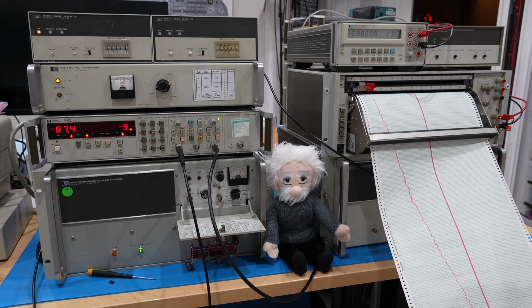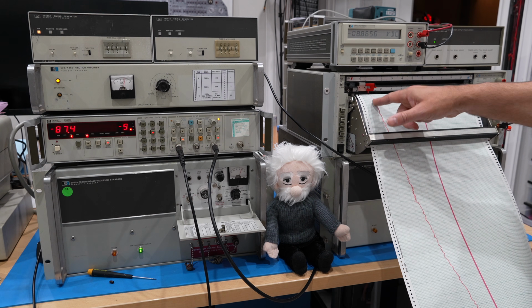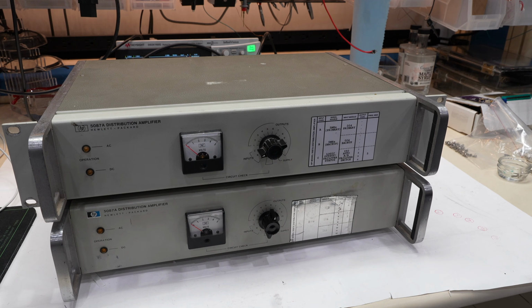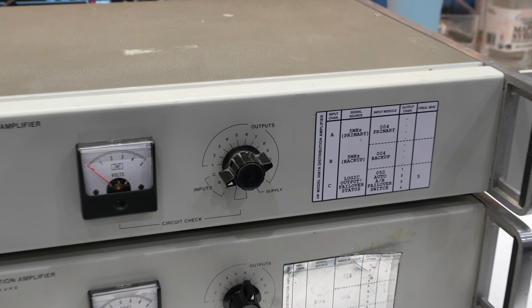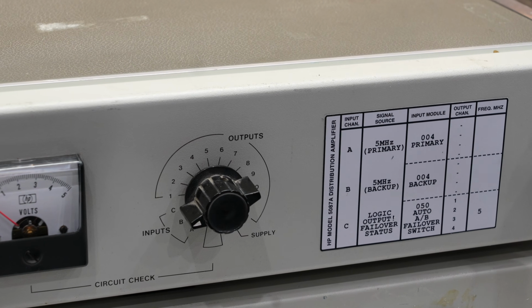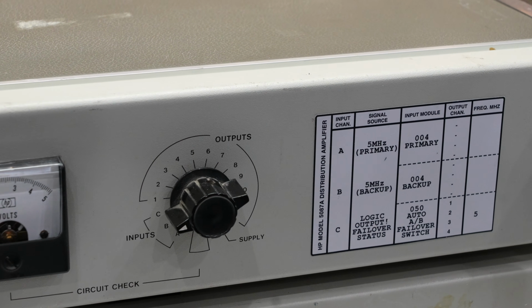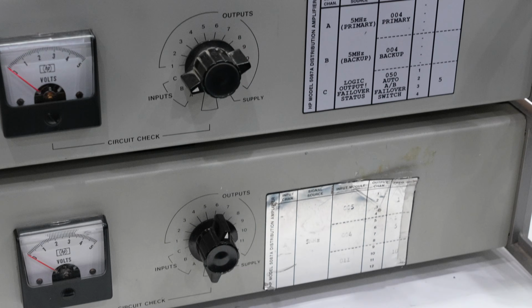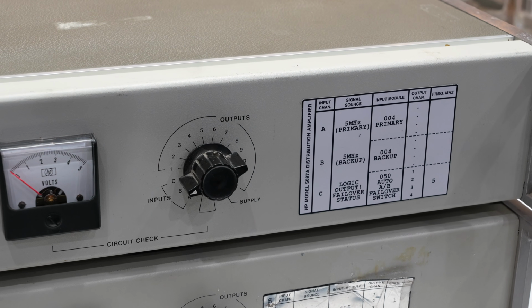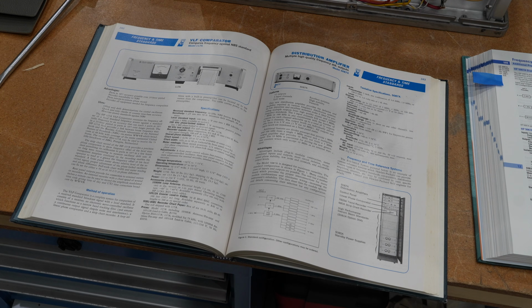So welcome to a mini restoration within a larger restoration, working on the HP 5087A distribution amplifier. As the name implies, this instrument is used to distribute the output of one reference frequency to many instruments, something we'll need so we can synchronize all of our measurement instruments to one reference atomic clock. So the 5087 is one of those forever instruments.